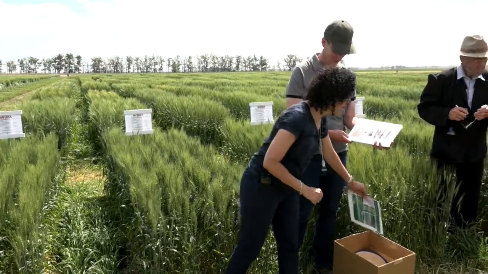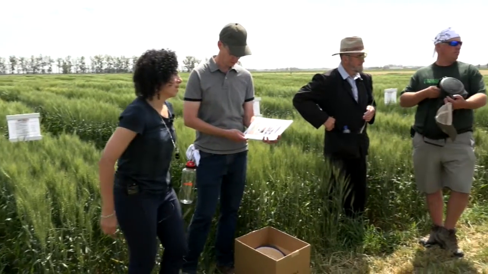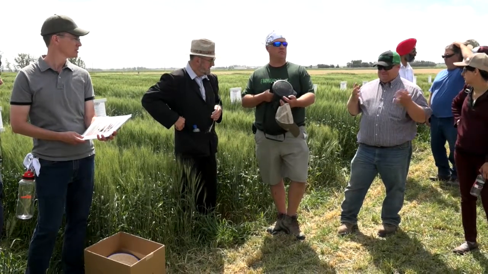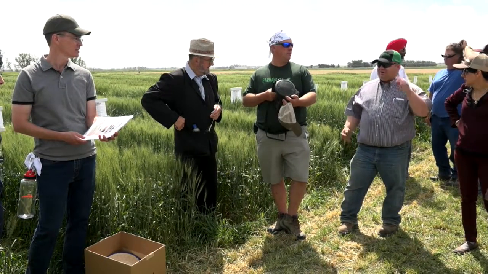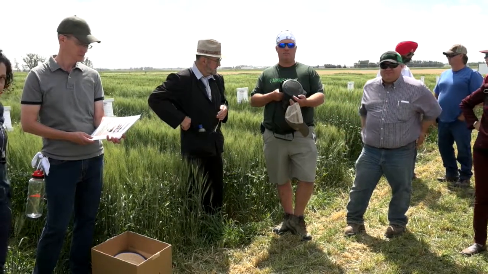The problem is it's resistant till it's not. One year you had a variety that showed good resistance, and you find a little bit in it the next year, and you're like, oh yeah, you're good. And all of a sudden, the resistance failed in that variety over the winter, and you've got a field full of stripe rust.